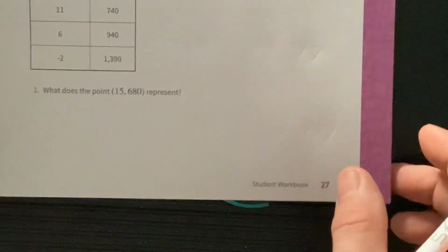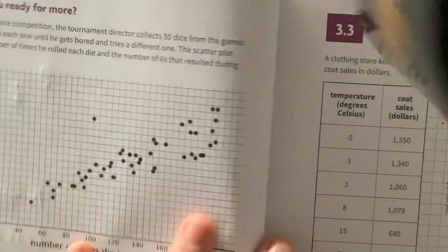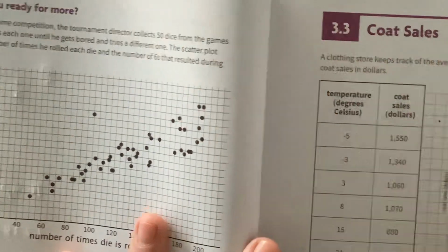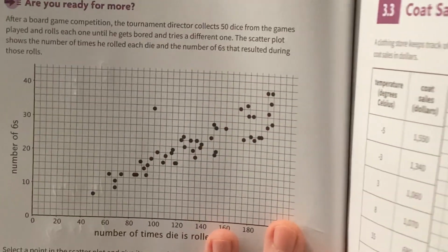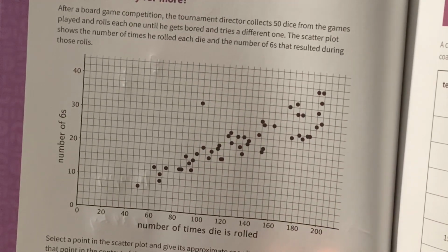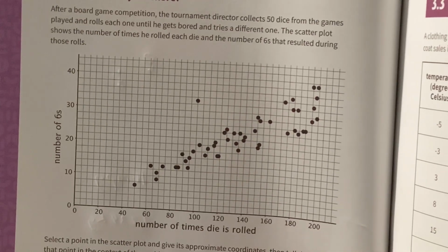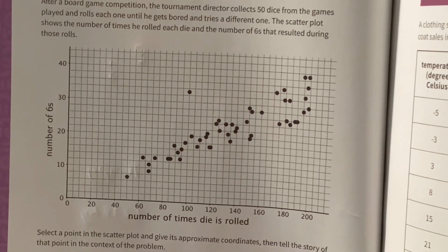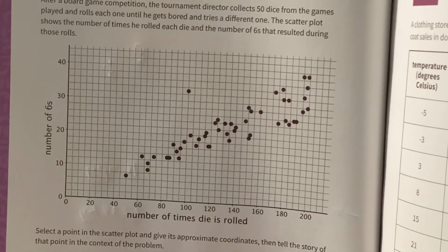All right, next page. After a board game competition, the director collects 50 dice from the games, rolls each one until he gets bored and tries a different one. Scatter plot shows the number of times he rolled each die and the numbers of sixes that resulted. Select a point in the scatter plot, give its approximate coordinates, and tell the story that gives the context.